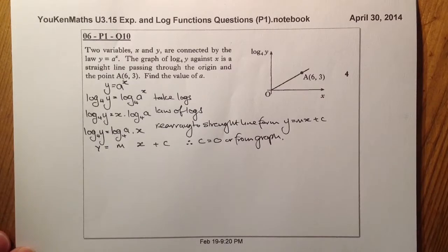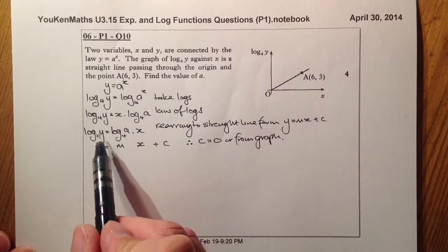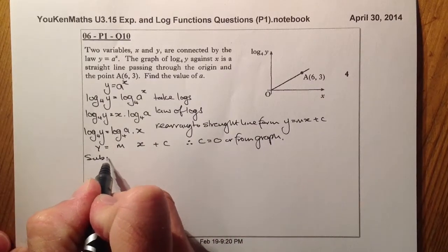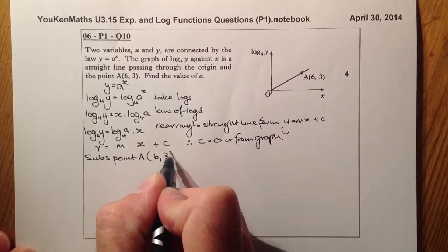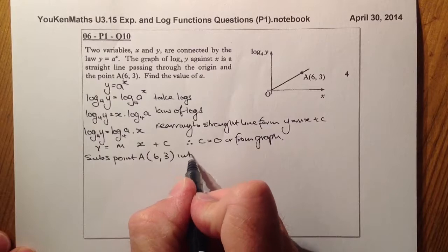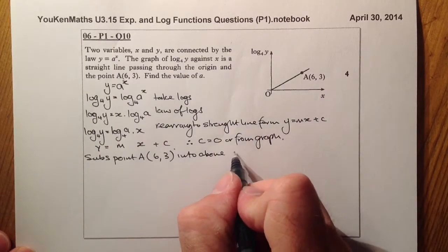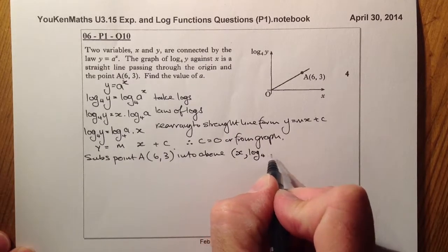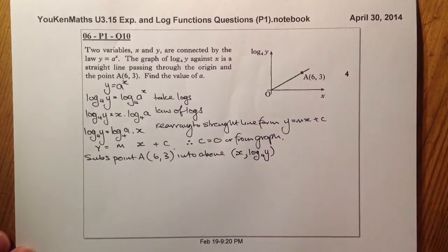Right, so what we'll do next is we've been given a point, and I'll substitute this point here, the 6, 3, into this equation here. So I'm going to substitute the point A, which is 6, 3, into the above equation. And remember what I'm subbing in is an x value and a log to the base 4 y value, because that's what's on that axis.